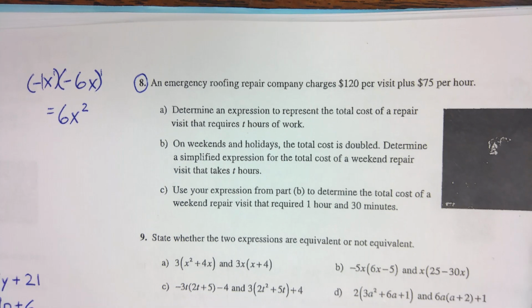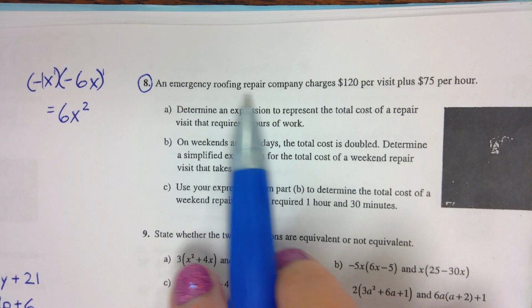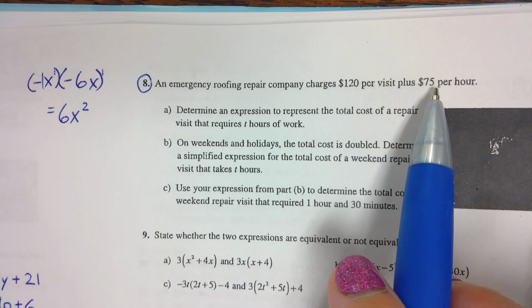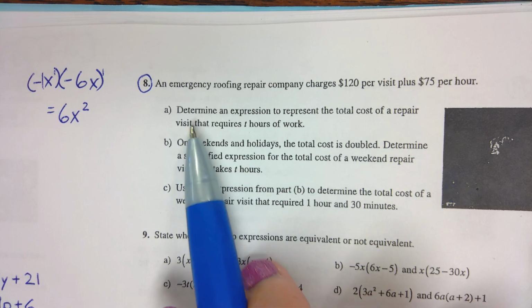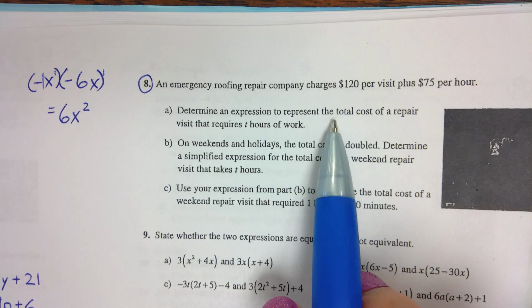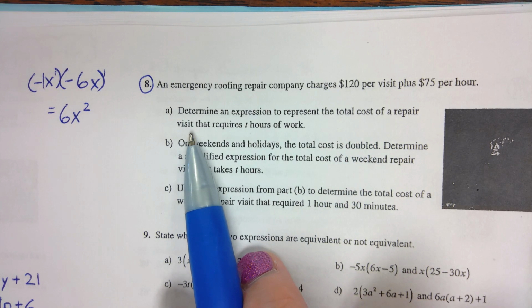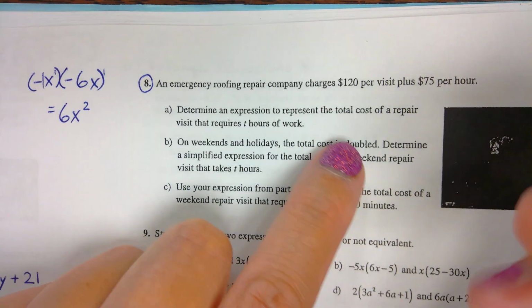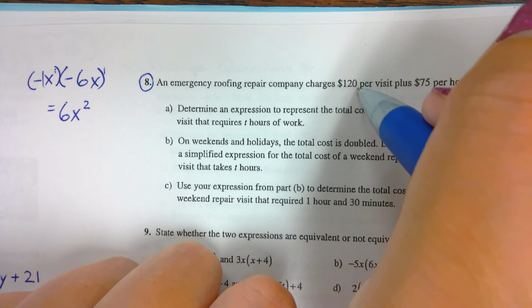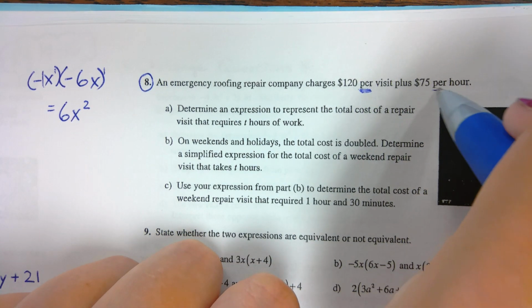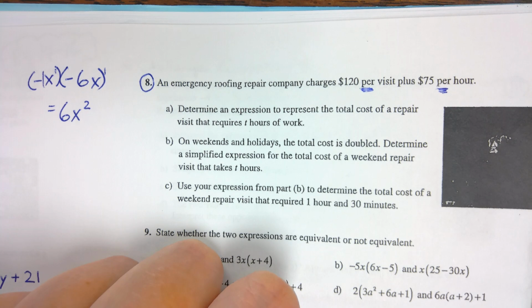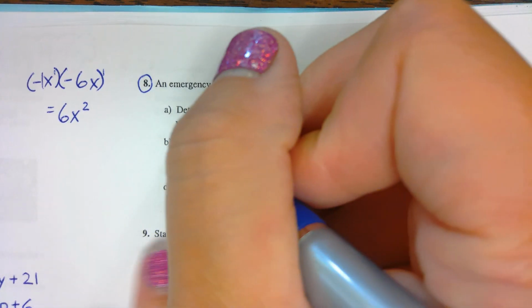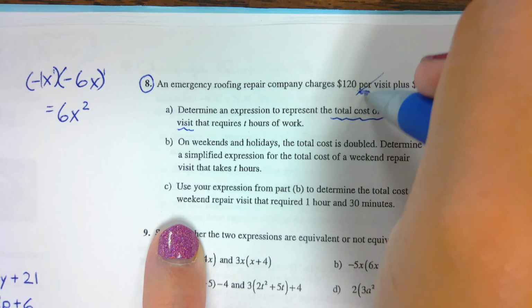Okay, so let's focus. An emergency roofing repair company charges $120 for each visit and then $75 per hour. Determine an expression to represent the total cost of a repair visit that requires T hours of work. I don't like this question because it does say per and per right here. But here it's just saying the total cost of one visit. So then I know I don't have to worry about this per.